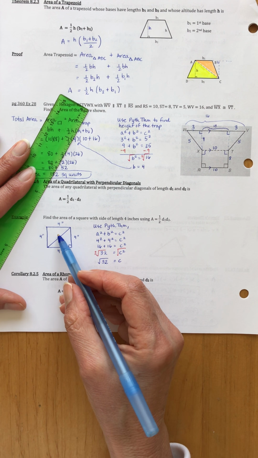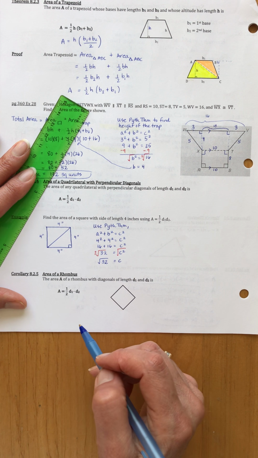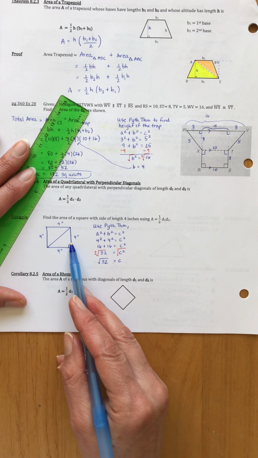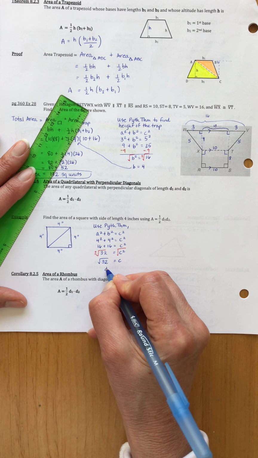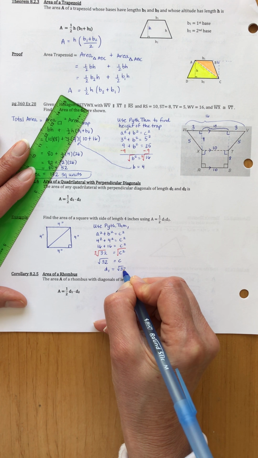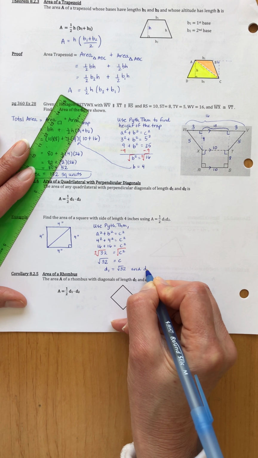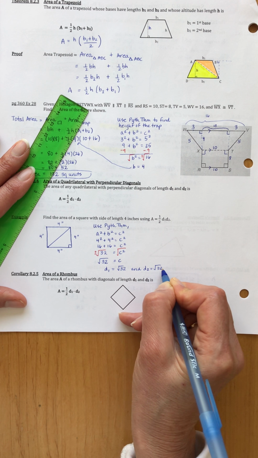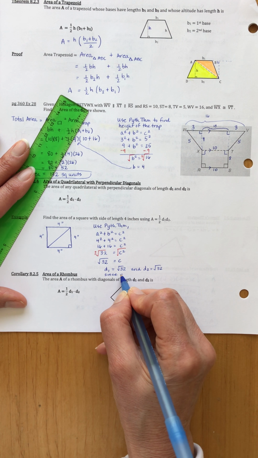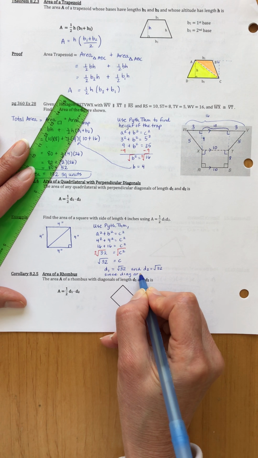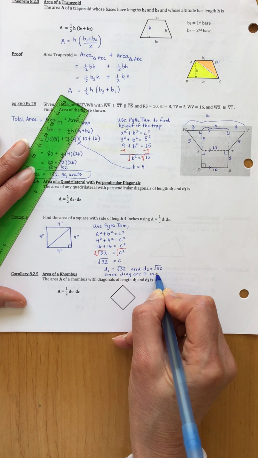Now, do you remember that in a square the diagonals are congruent to each other? Okay, so we know that d sub 1 then is equal to the square root of 32, and d sub 2 is equal to the square root of 32, since diagonals are congruent in a square.